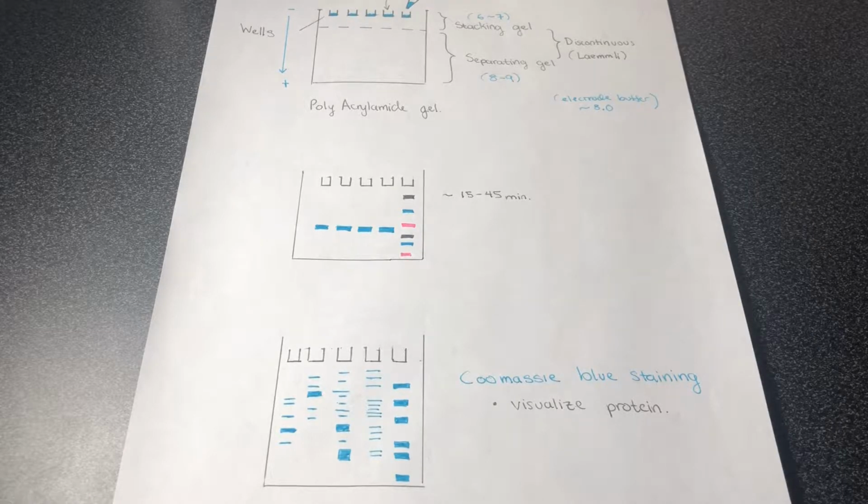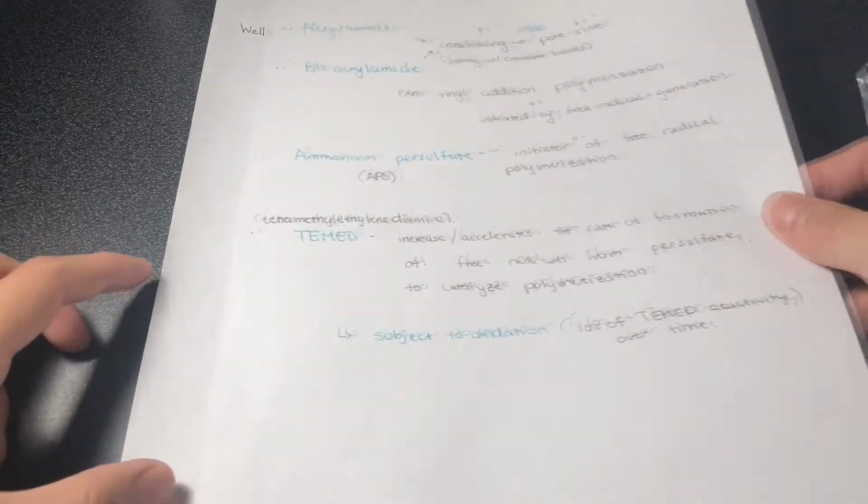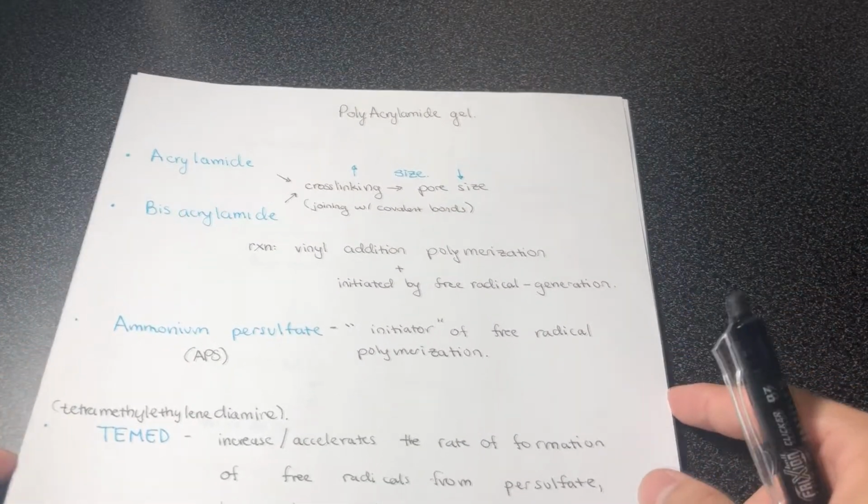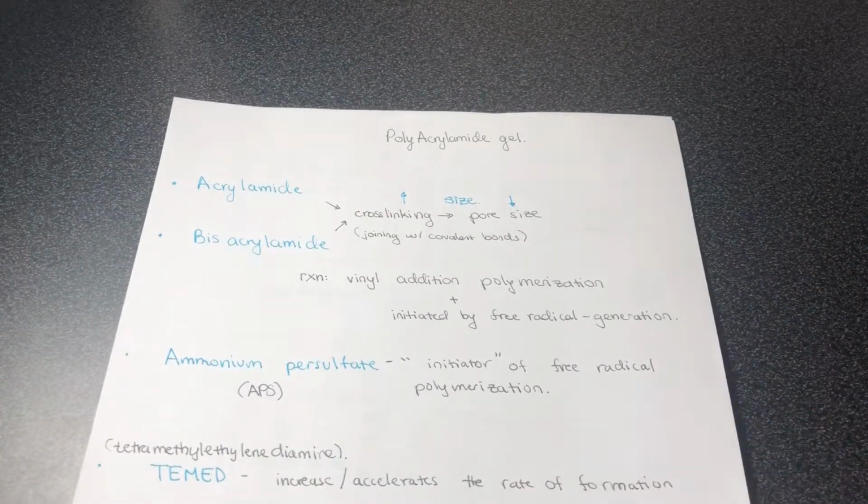But what I didn't mention was the acrylamide. So why is acrylamide important? Well, you have a few things. When you make the gel, you can have a precast gel, which is something that's pre-made. But more often than not, you have to make your own gel. You have acrylamide and bisacrylamide.